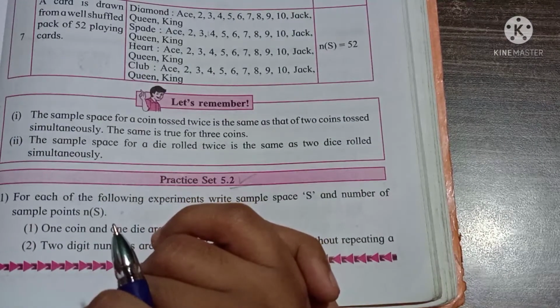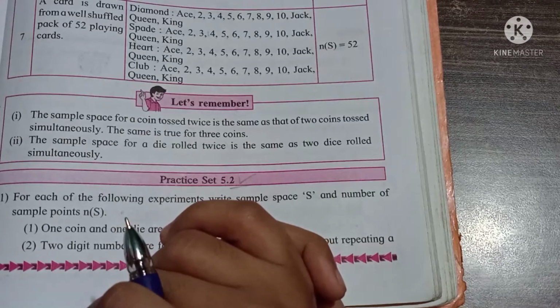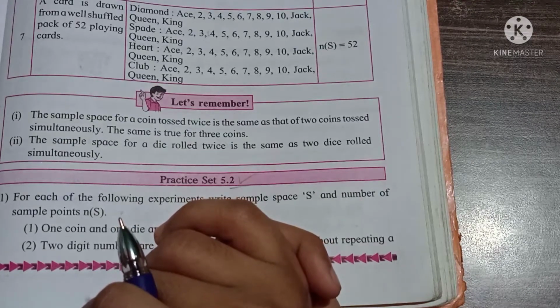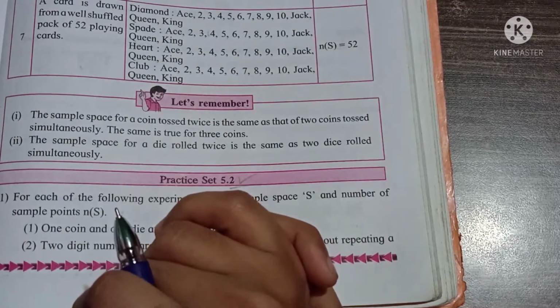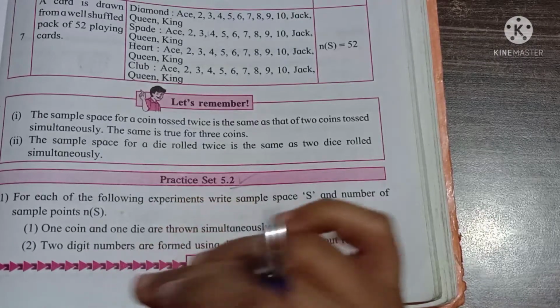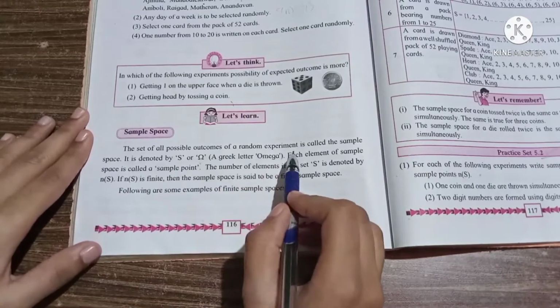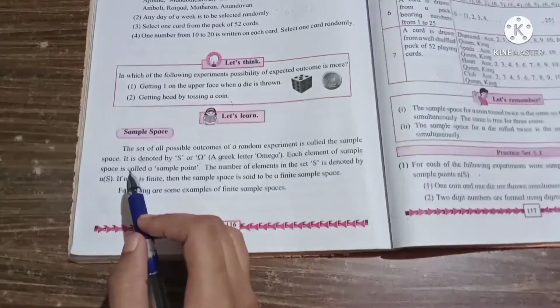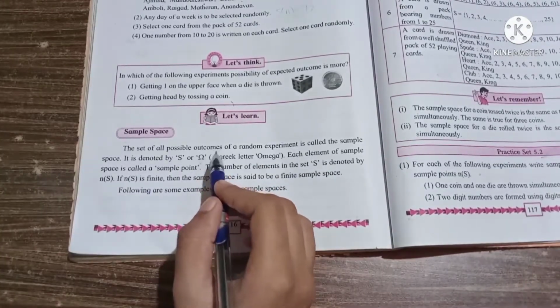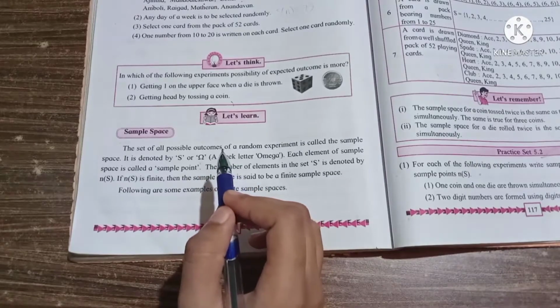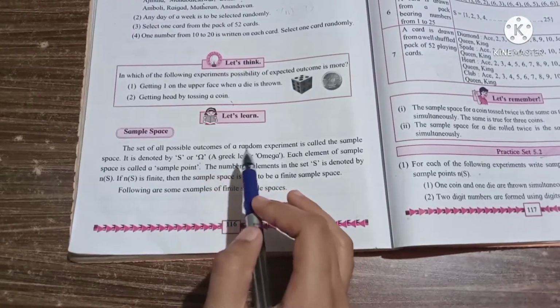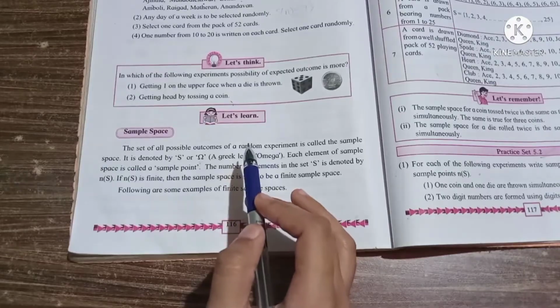Today we will start with practice set 5.2 of the chapter Probability of Maths Part 1 of standard 10th Maharashtra board. So before starting with practice set 5.2, we will know some concepts, that is sample space. The set of all possible outcomes of a random experiment is called sample space. Just now we have done with the term outcomes, that is all possible results of a random experiment. For example, when a coin is tossed, there are only two possible outcomes, that is head or tails.